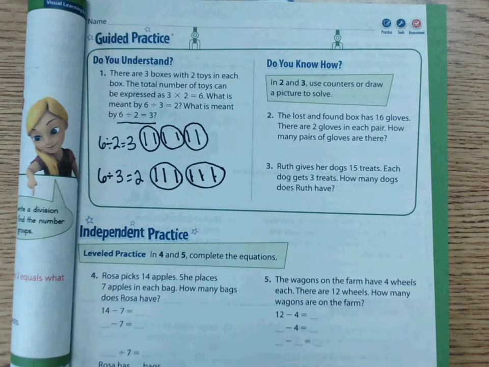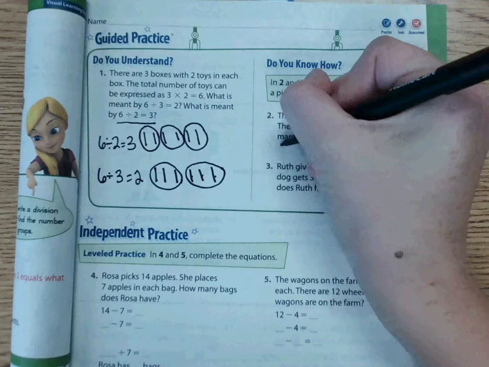So our next one we're going to look at is the lost and found box has 16 gloves. There are 2 gloves in each pair. How many pairs of gloves do you have? So what we're going to do is we're going to skip count by 2 until we get to 16. Why are we thinking about pairs? Well, again, gloves come in 2 pairs. So we have 16 gloves.